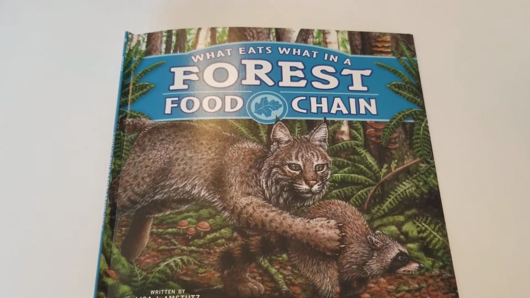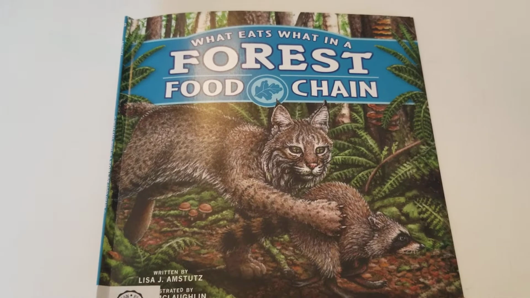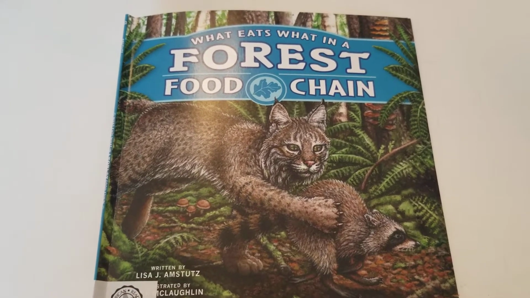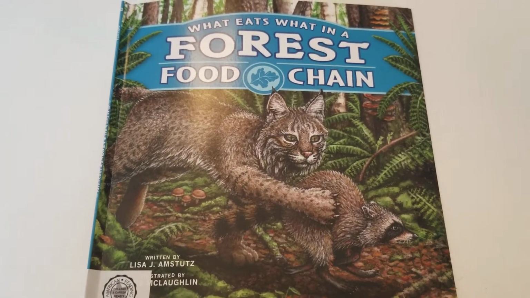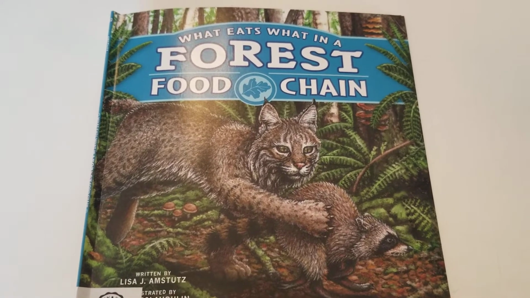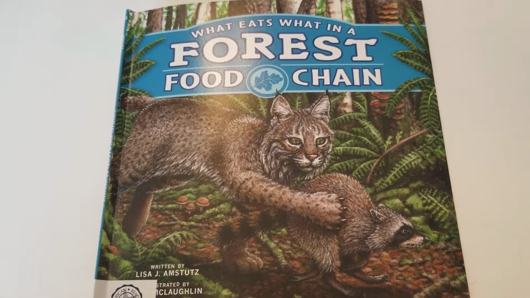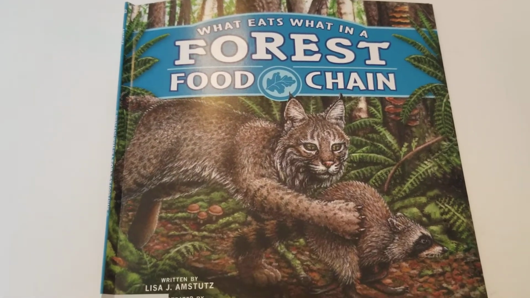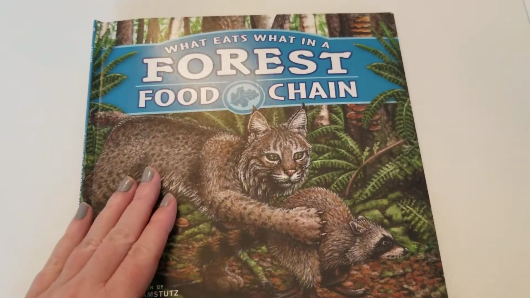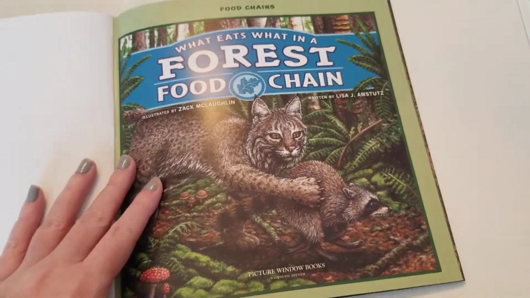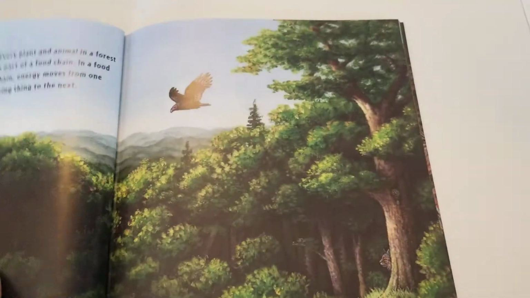The title of this story is Who Eats What in a Forest Food Chain? Now, some of the pictures in here are going to be a little intense, and some animals are going to be eating other animals, like we saw in the savannah. This takes place in the forest or in the woods. Let's get started. Who eats what in a forest food chain?